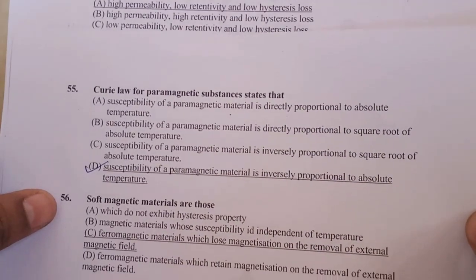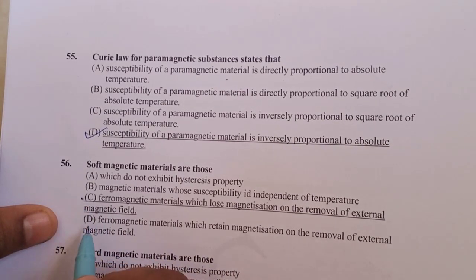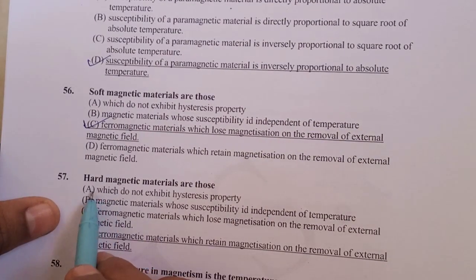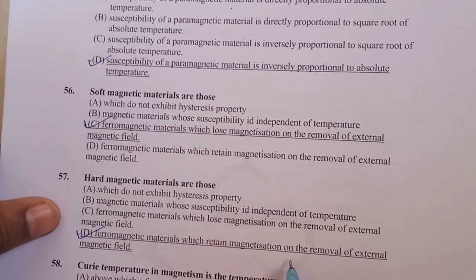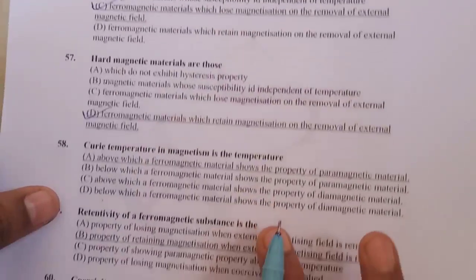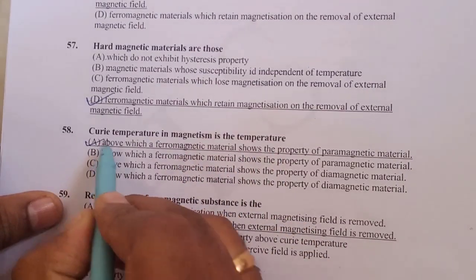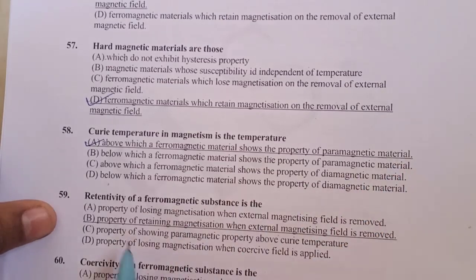Soft magnetic materials are those ferromagnetic materials which lose magnetization on removal of the external magnetic field. Hard magnetic materials are those ferromagnetic materials which retain magnetization on removal of the external magnetic field. Curie's temperature is the temperature above which a ferromagnetic material ceases to show ferromagnetic property.